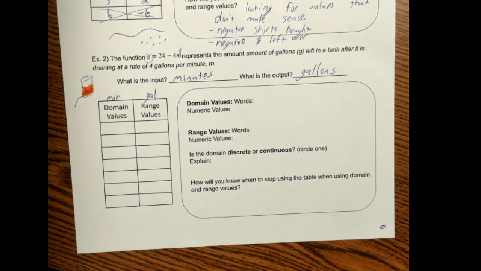Okay, again, let's talk about context here. Does 1 minute make sense? Does 30 seconds make sense? 30 seconds after we start draining it? Yeah. How about 1 second? Yeah, I mean, it's a valid time, right? What about 1 millisecond? Yeah, the instant after, that makes sense. What about the moment I pull the plug? That actually makes sense too, because at that moment, that's when I have 24 gallons in the tank. 1 millisecond later, I've got slightly less. So the beginning of it makes sense. What about -1 minute?